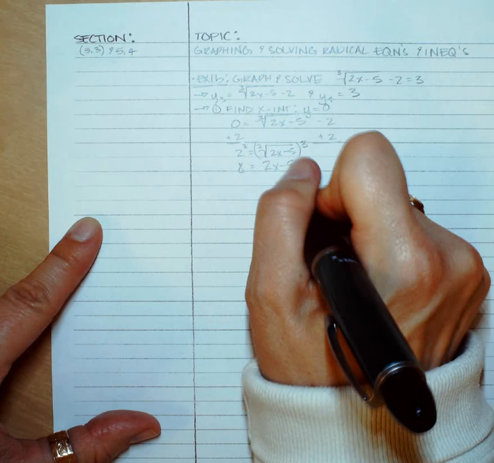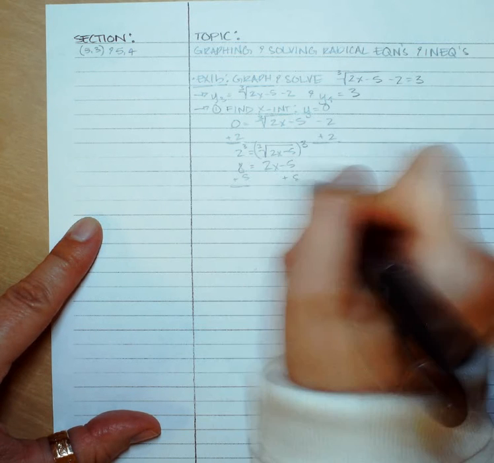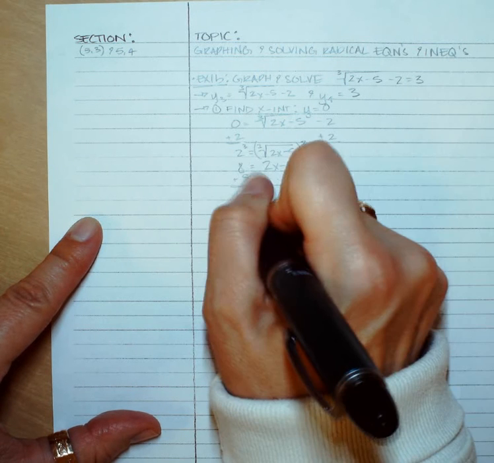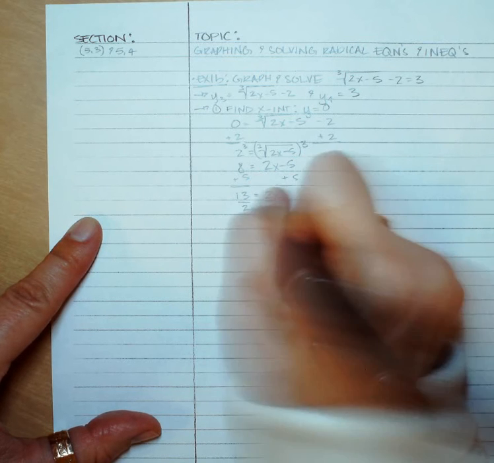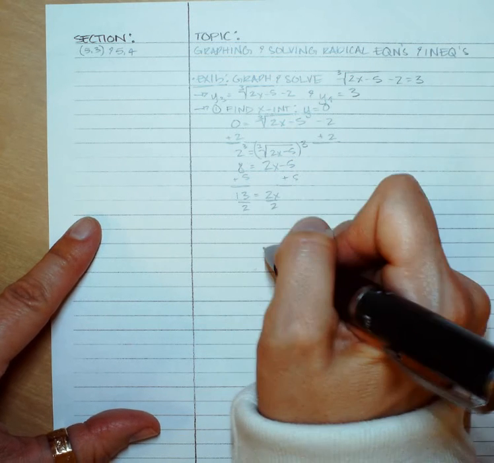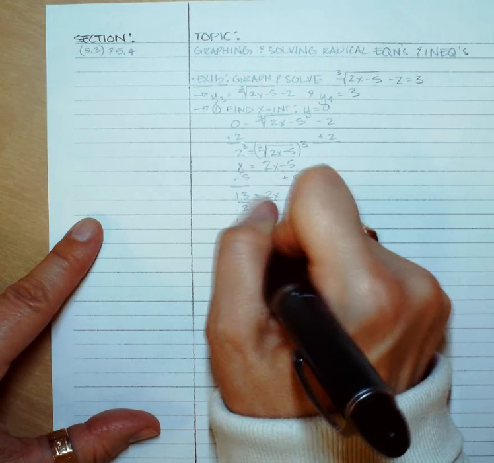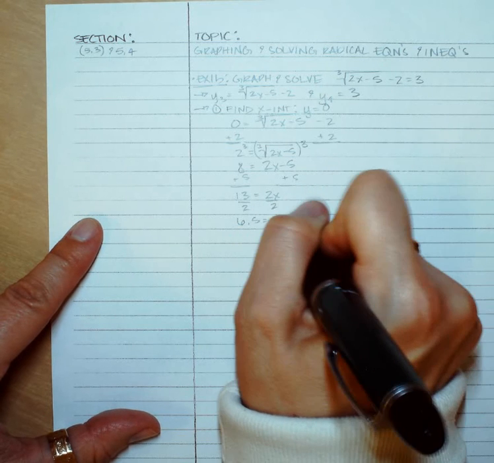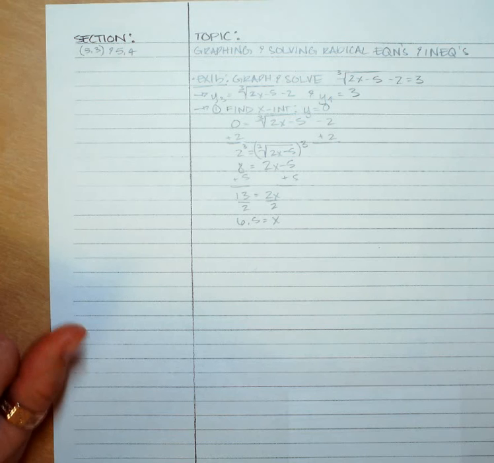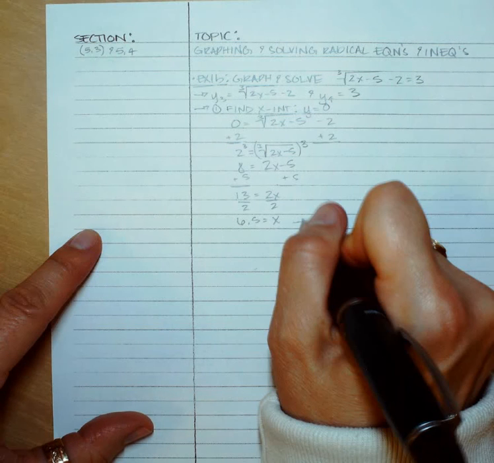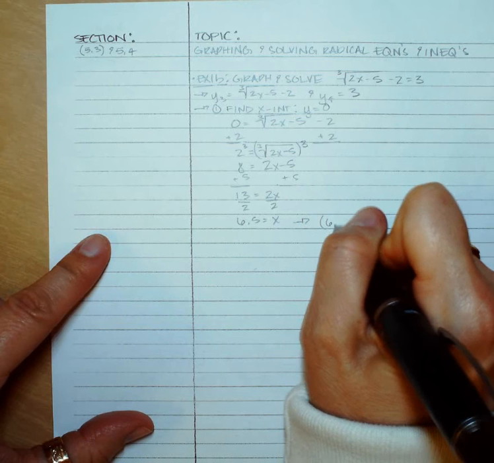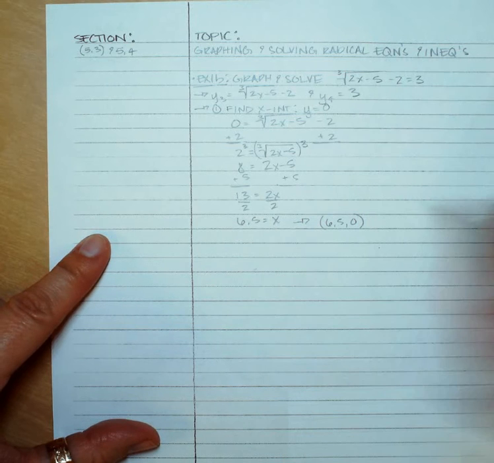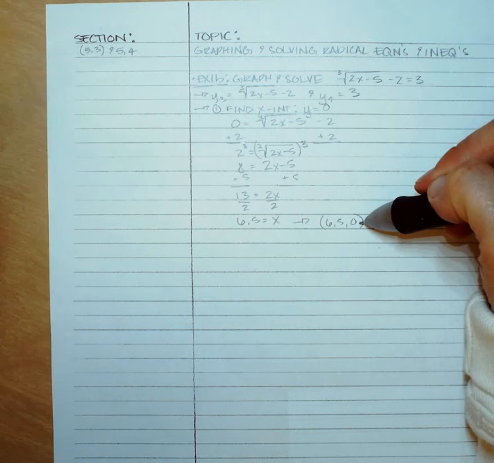I'll add 5 to both sides because I'm trying to get this x by itself. That gives me 13 equals 2x. And should we just write this as 6.5 or 13 over 2? I'm going to say 6.5. So that's going to be our x-intercept. It's 6.5 comma 0. Because again, we plugged in 0 for y, so that's why we're using the 0 down here.